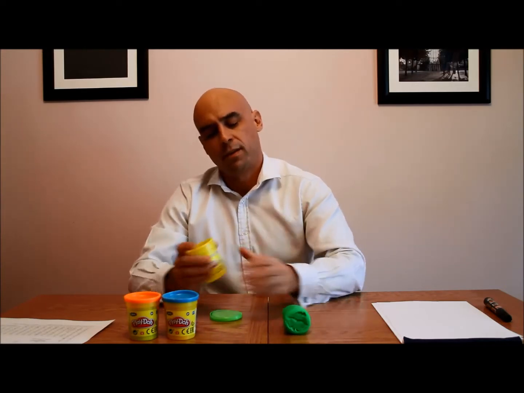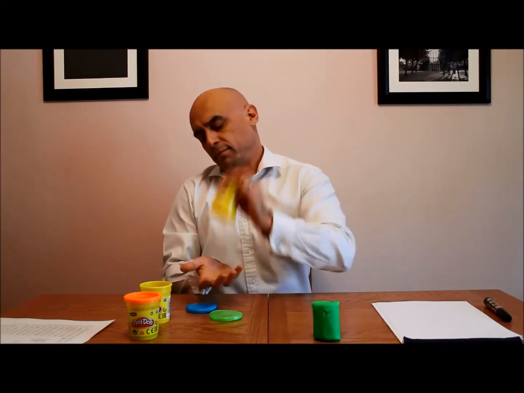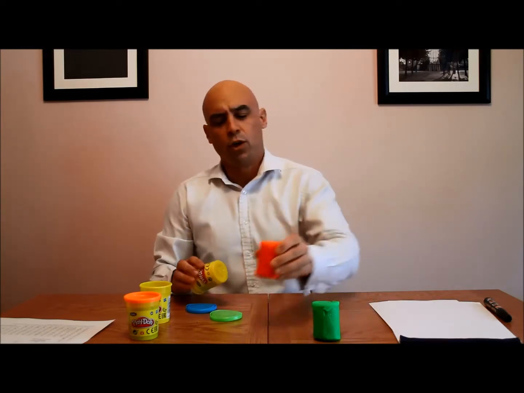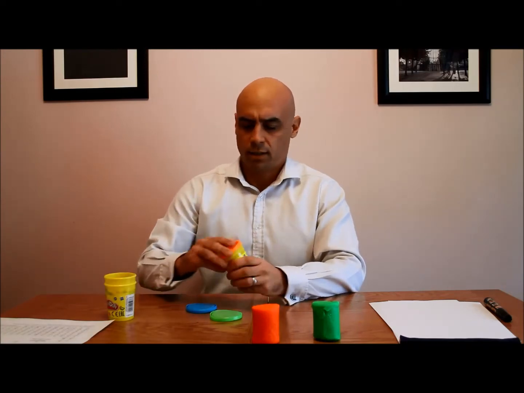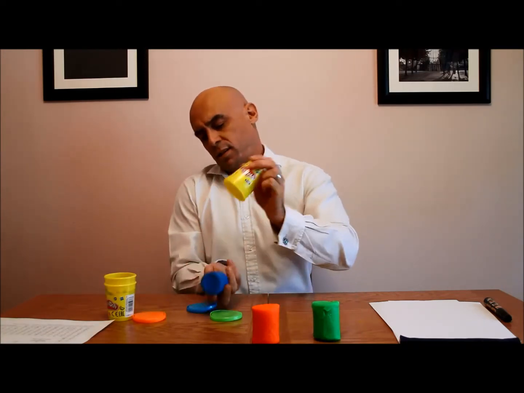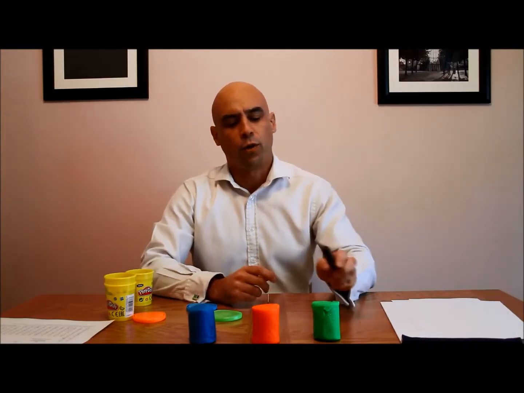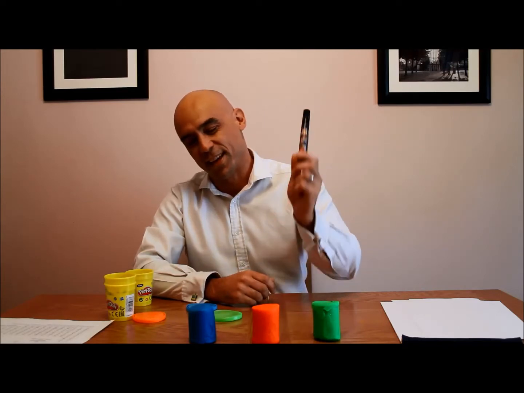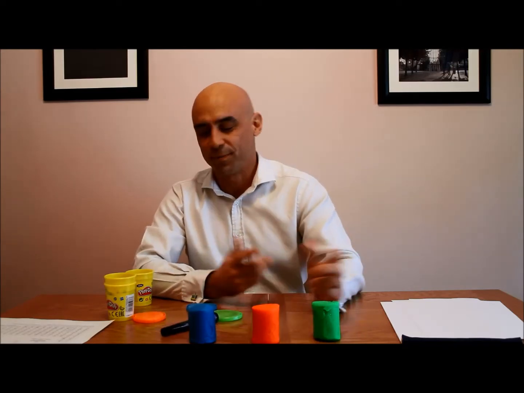Okay. So the first thing we need to know is that atoms are made up of protons, which we're going to use for green, neutrons, which we're going to allocate orange, and electrons, which today we're going to allocate as blue. So green, protons, orange, neutrons, and electrons in blue.